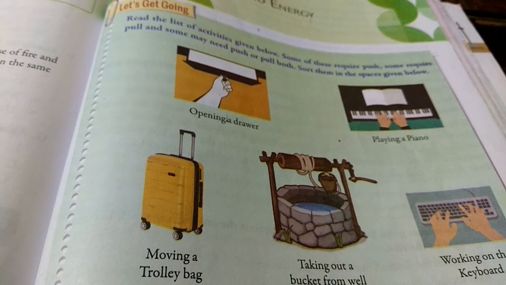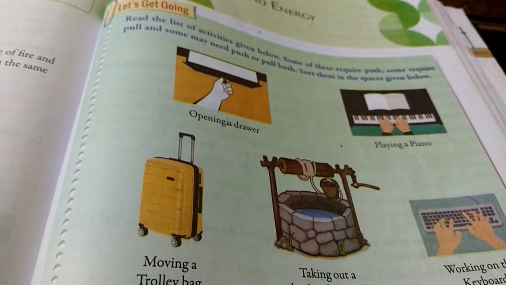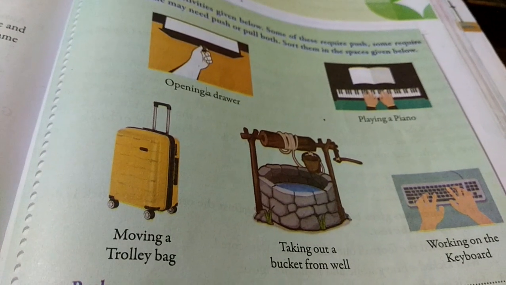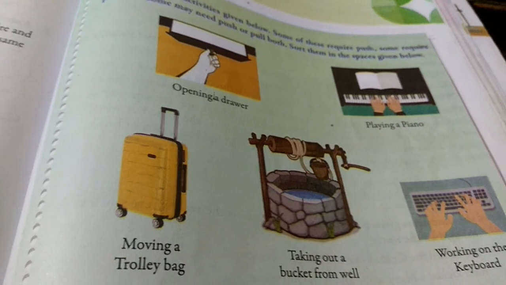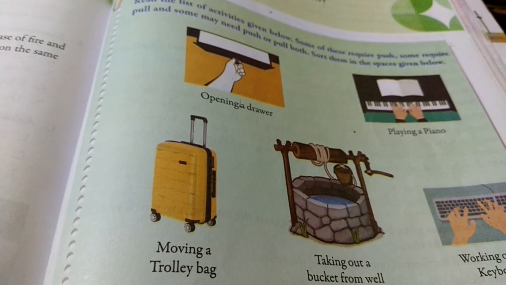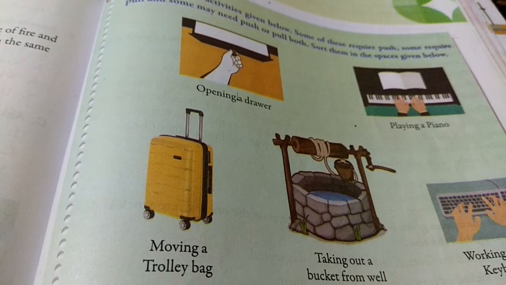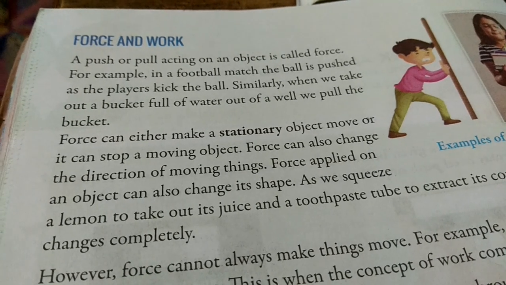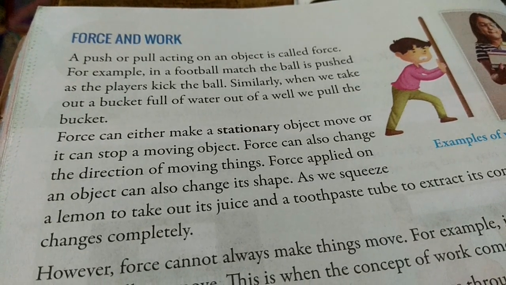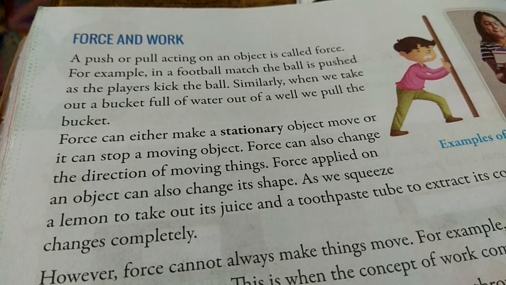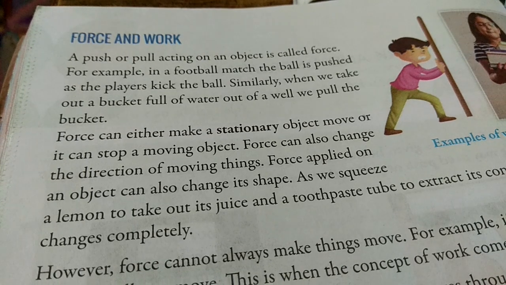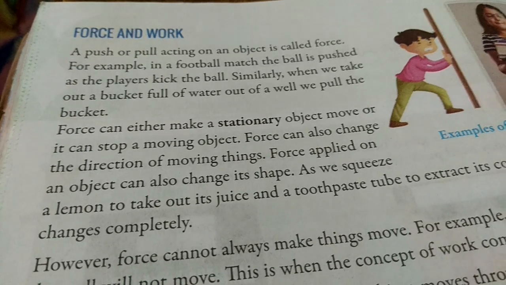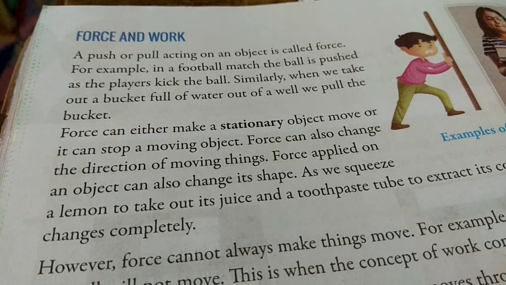Children, in our daily life, we do so many different types of activities like opening a drawer, playing a piano, working on the keyboard, so many different activities. All these actions involve different types of forces acting on them. Force can be used to push or pull something. We apply force to push the pedals of a bicycle to make it move. Like this, we use force to press the brakes to stop it. So, in simple words, we can say that force is a push or a pull on an object.